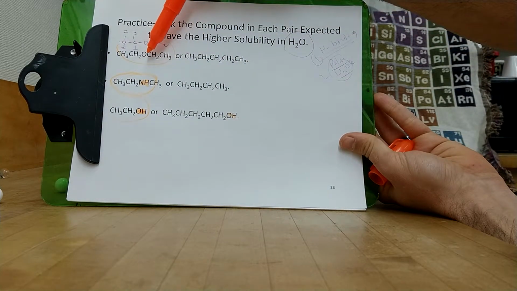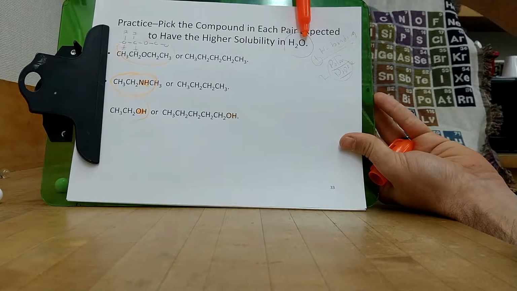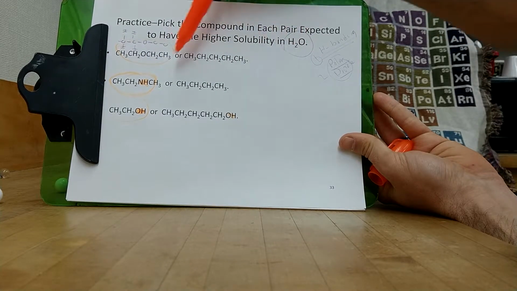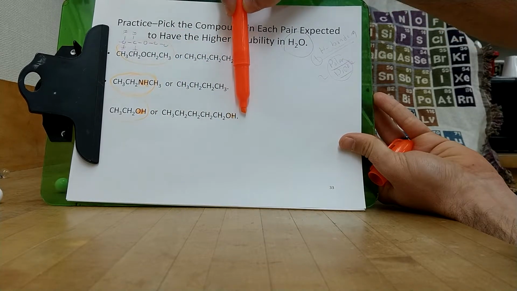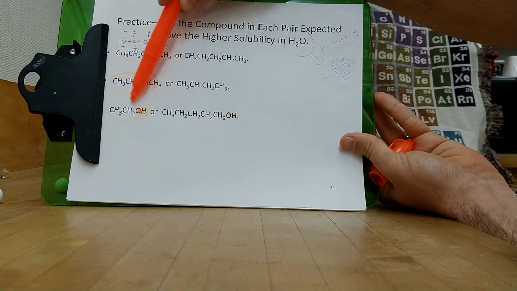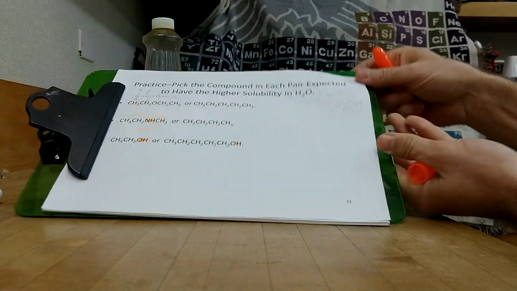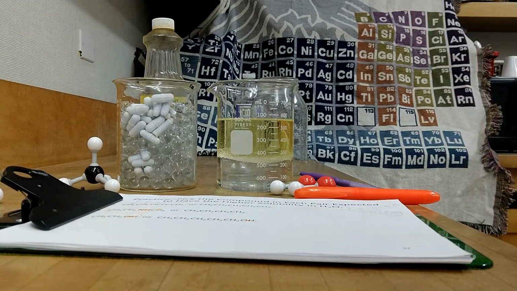So there you go. Out of these two, a polar molecule is better than a nonpolar at dissolving in water. A polar with hydrogen bonding is better than a nonpolar. And between two things that are hydrogen bonding, you're looking for one where a higher percentage of the molecule is like the one that it's going to dissolve in. And that's it. That's been your discussion of solubility.